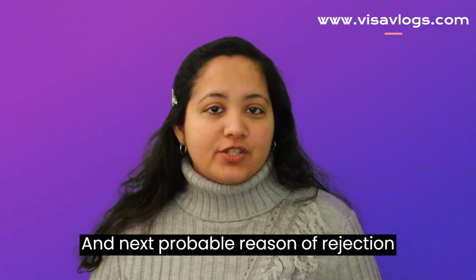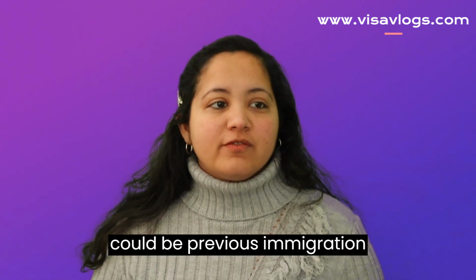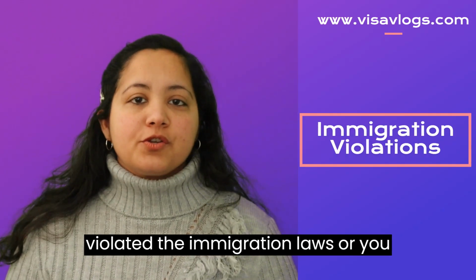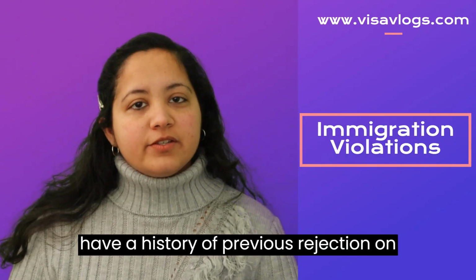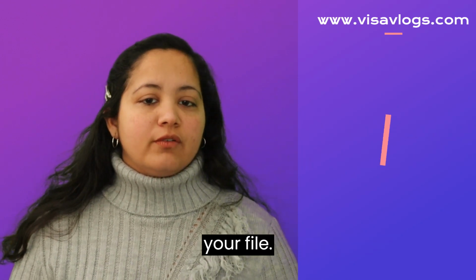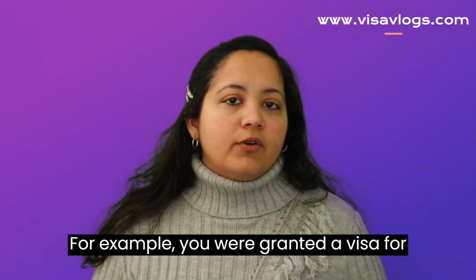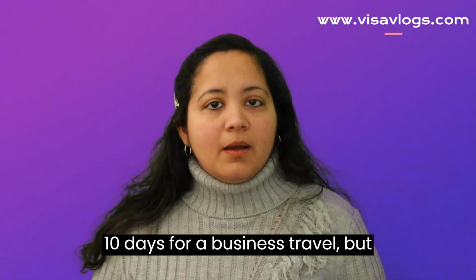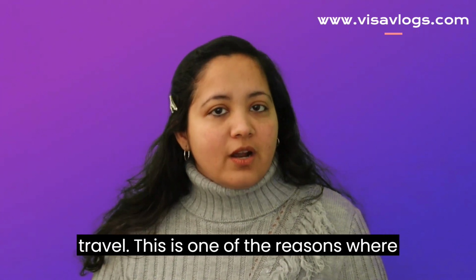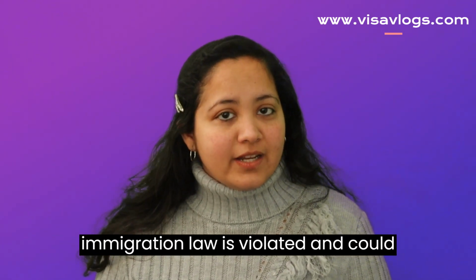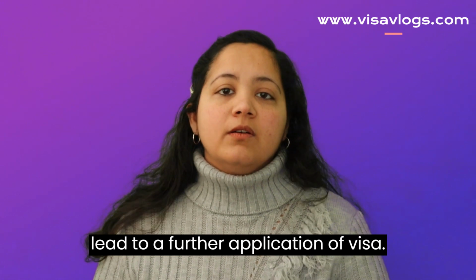This would help them in granting the visa. The next probable reason for rejection could be previous immigration violations. When we say this, it means you have violated the immigration laws or you have a history of a previous rejection on your file. For example, you were granted a visa for 10 days for a business travel, but you've exceeded or overstayed your travel. This is one of the reasons where immigration law is violated and could lead to problems with a further visa application.